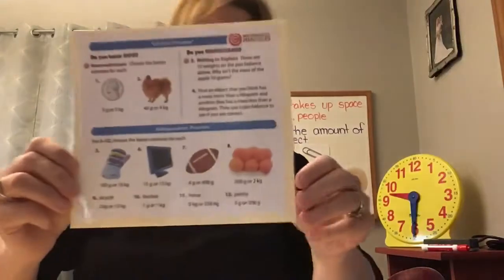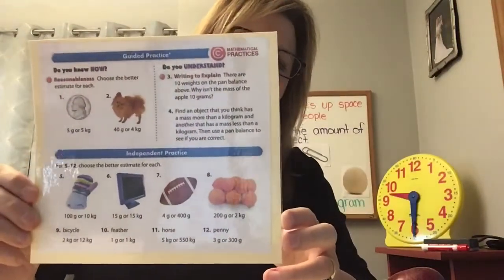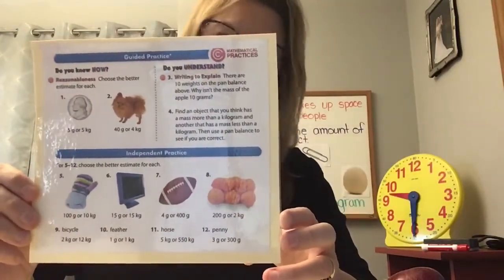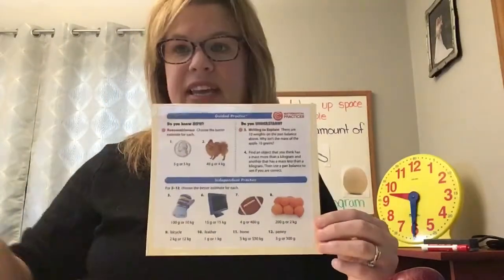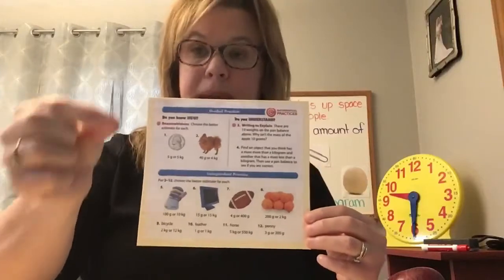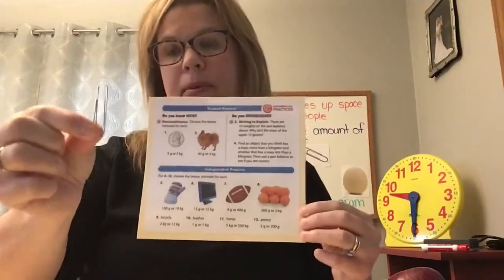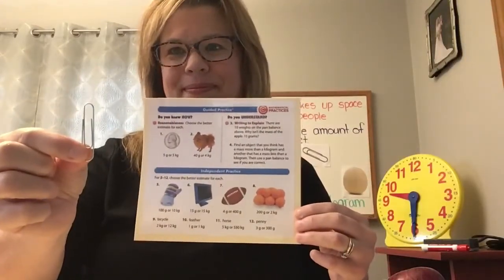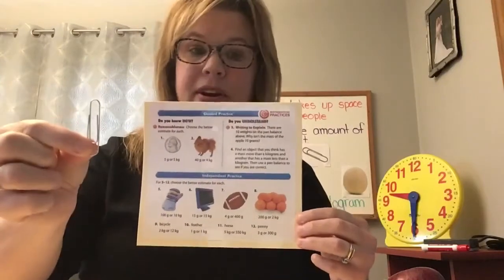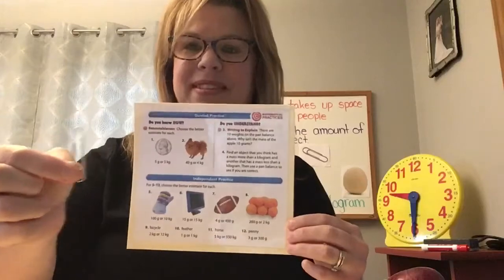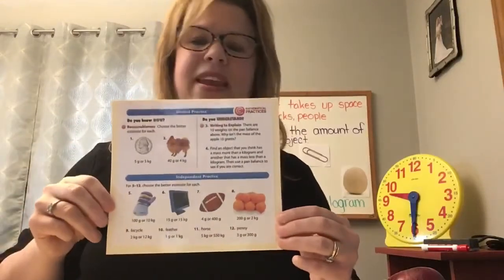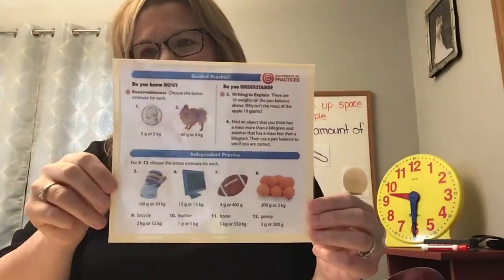Finally, we have a penny. Would a penny have a mass of 3 grams or 300 grams? So again, we're looking, does a penny have a mass of 3 paper clips or 300 paper clips? If we remember, the nickel was 5 paper clips or 5 grams. So a good prediction for the penny would be 3 grams.